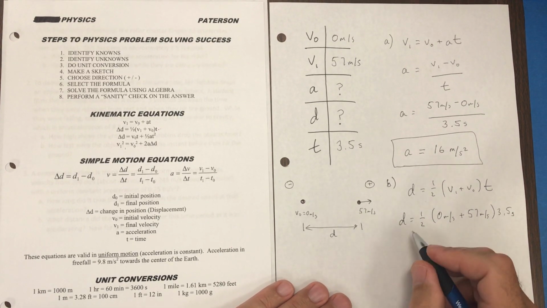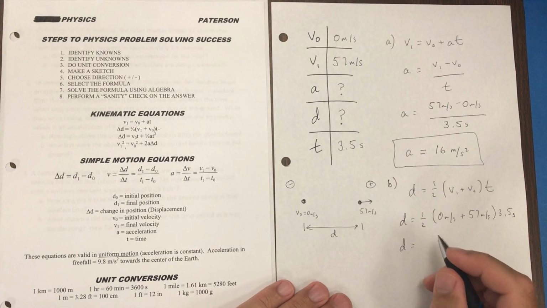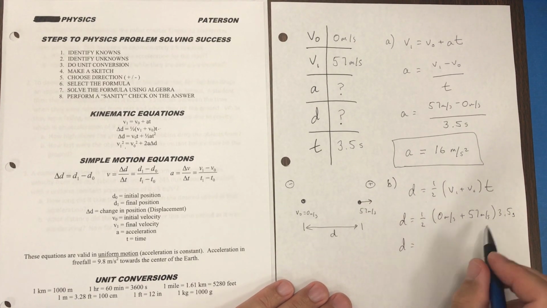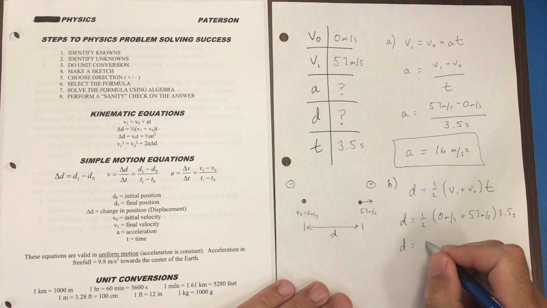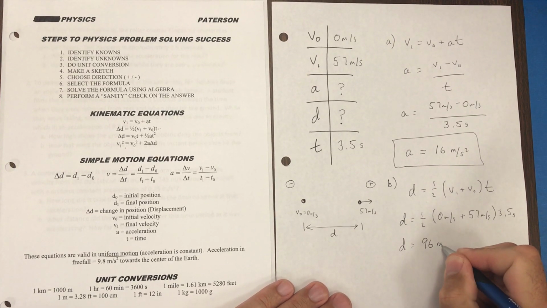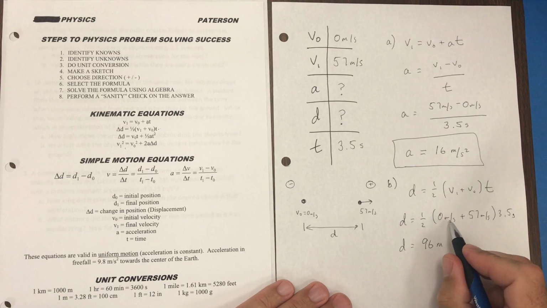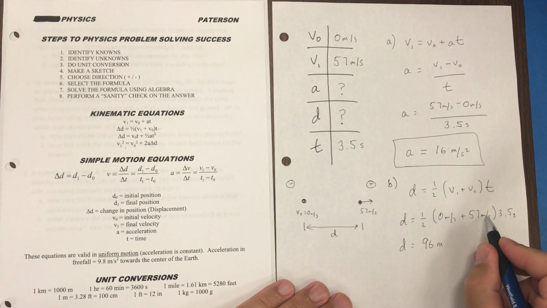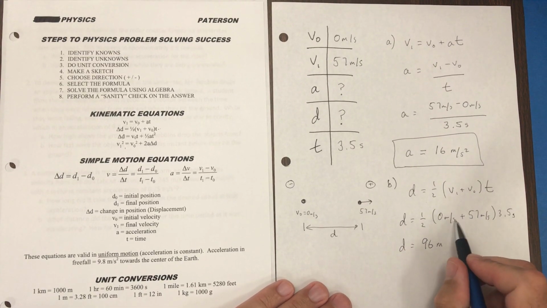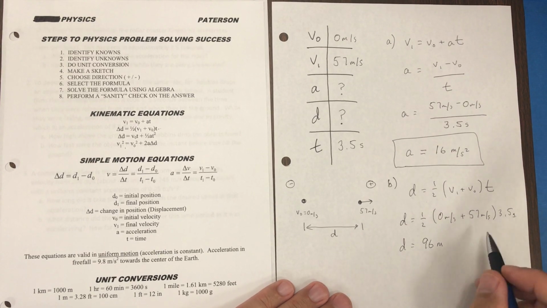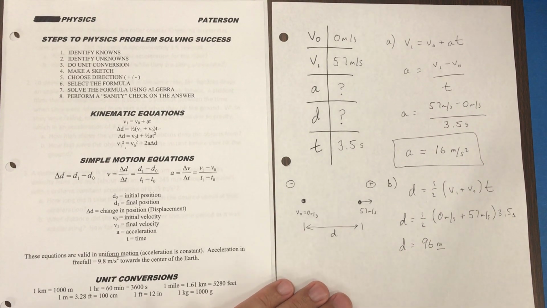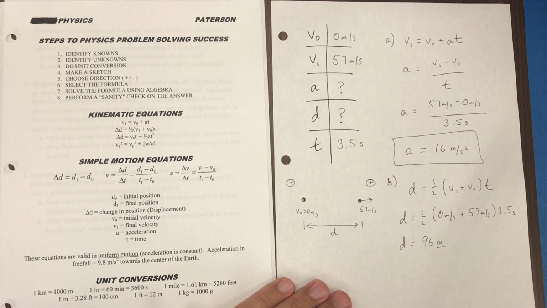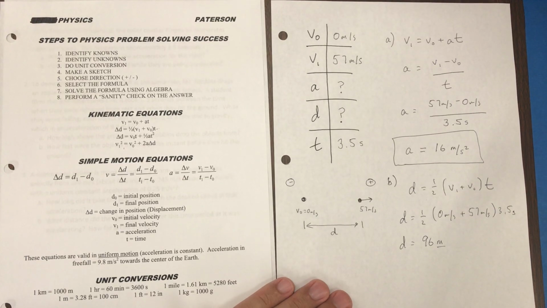Made sure to follow my units through, and I get that my displacement, let's see, how many significant digits am I working with here? I'm still working with 2. That'll come to about 96 meters. Let's see, do my units work out? Meters per second plus meters per second is meters per second. Times second will cause the seconds to drop out, leaving me with a value of meters. I know that's my correct unit for displacement. I'm good to go.